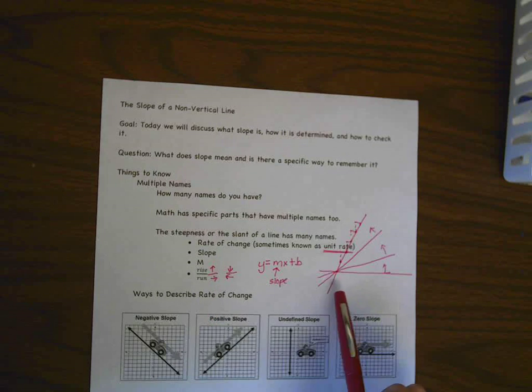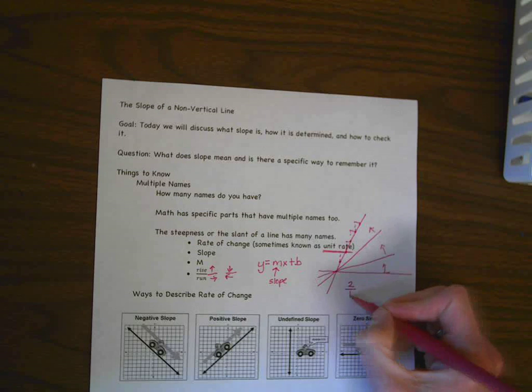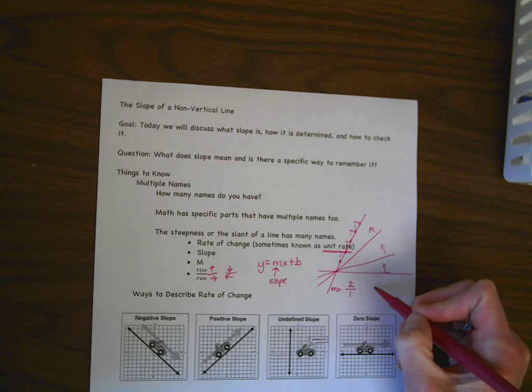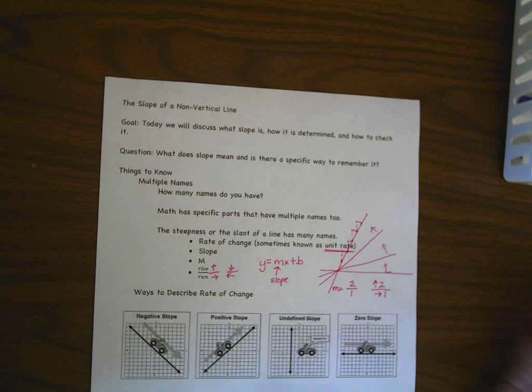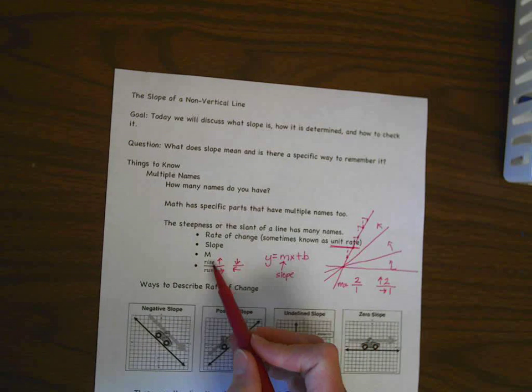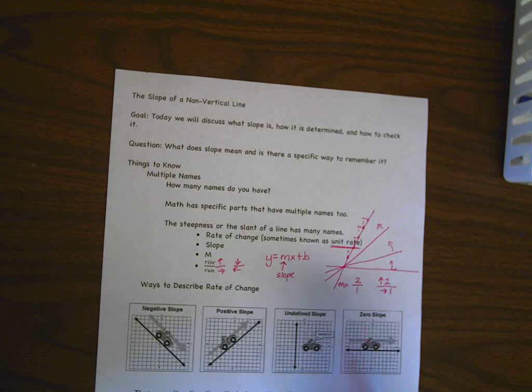If they're telling you what the m is, then they will tell you directly, you go up 2 over 1, and it will look like this for the m. So the m equals, this means that I go up 2 and I go to the right 1. So that's giving you the slope of the line, or the m, and then rise over run is just to remember that's how we explain it, okay?